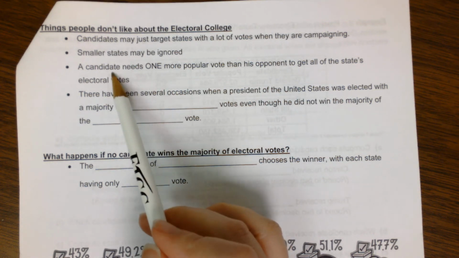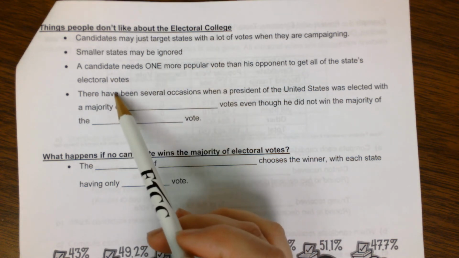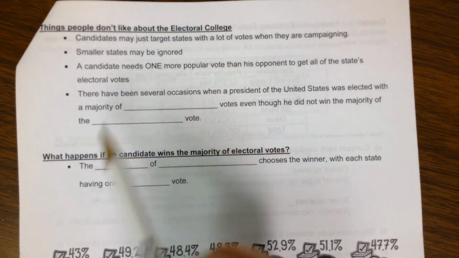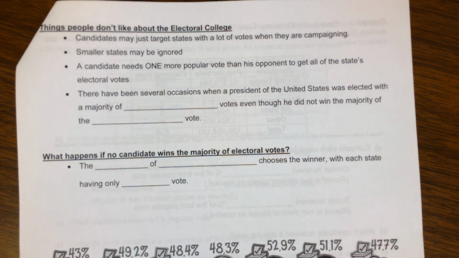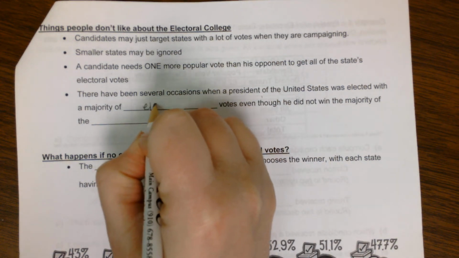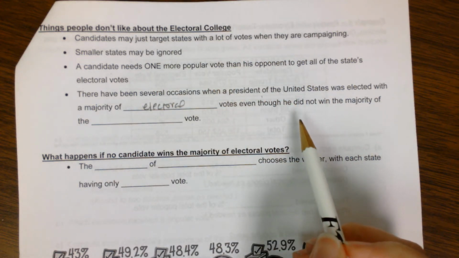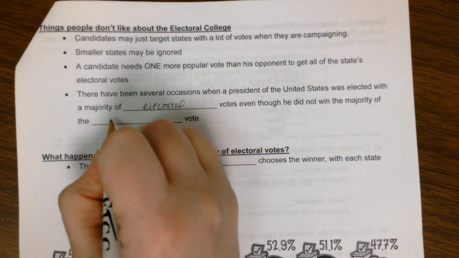The other bad thing is that a candidate only needs one more popular vote than his opponent to get all the state's electoral votes. So one state could be pretty divided, but just that one difference will make a big difference in the Electoral College. Because of that, there have been several occasions when the president was elected with a majority of the electoral votes, but actually did not win the popular vote.